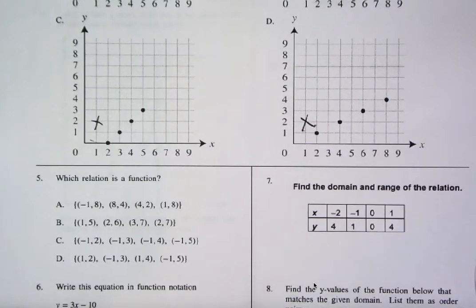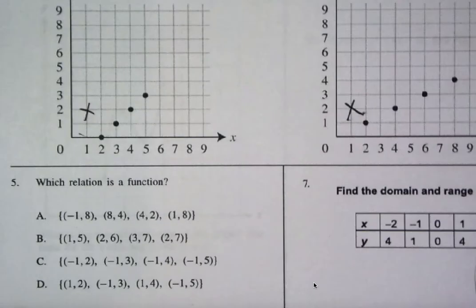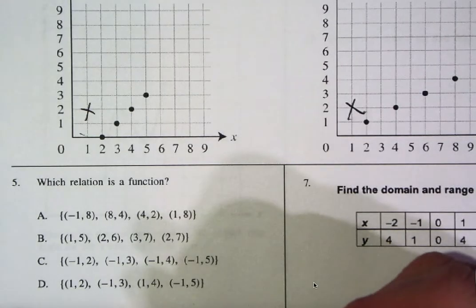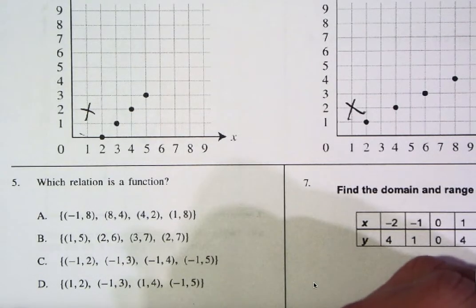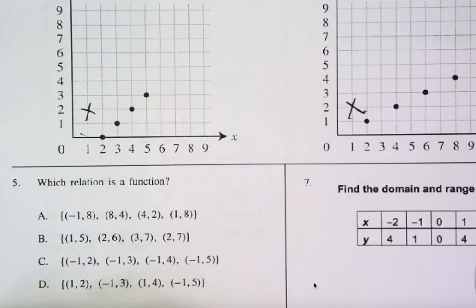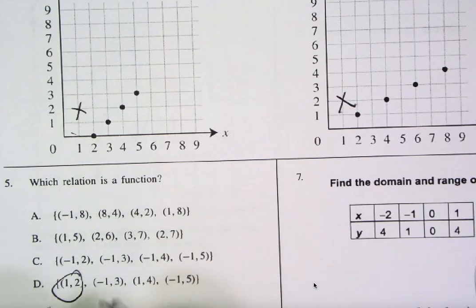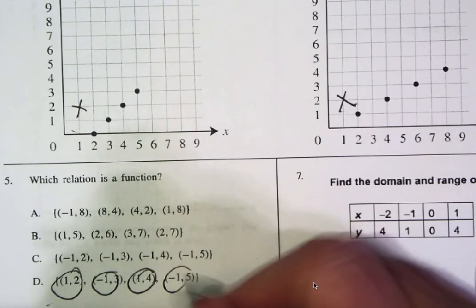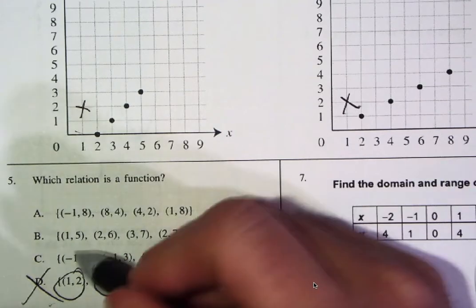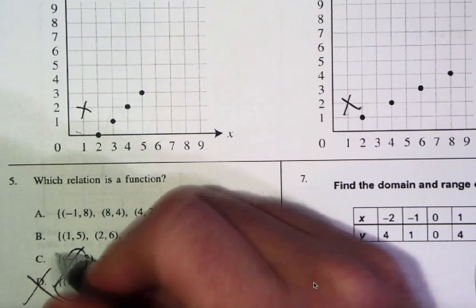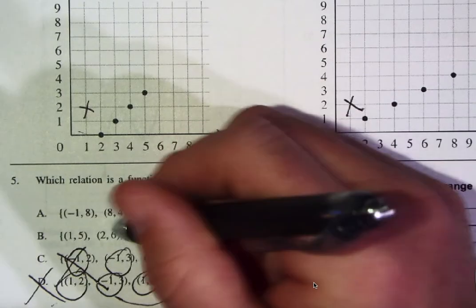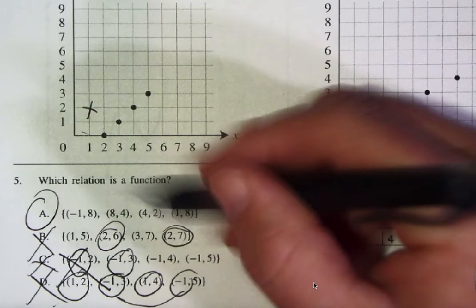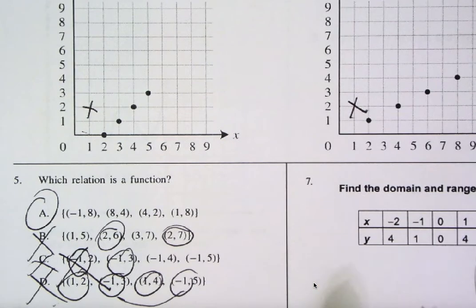In number 5, now here's a list of ordered pairs. Which one is a function? Well, we try to find one where each input only has one output. If we take a look at, I don't know, let's start at D. 1 gives us 2, 1 gives us 4, that can't be true. And then here again, this shows that it's not a function. -1 goes to 2 and -1 goes to 3, that's not a function. 2 goes to 6 and 2 goes to 7, that's not a function. So it must be A, and yes, each input only has one output.